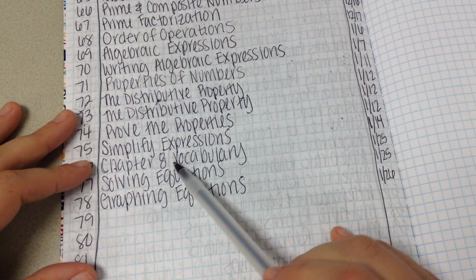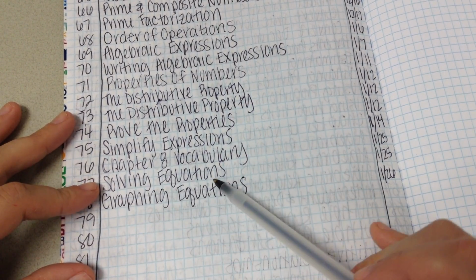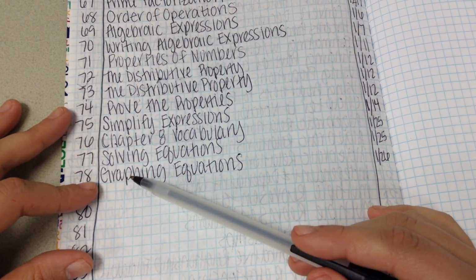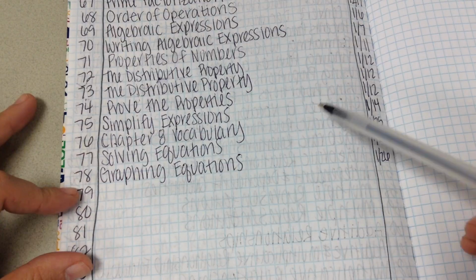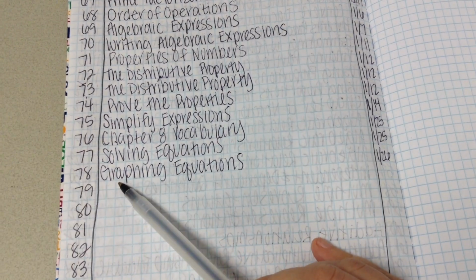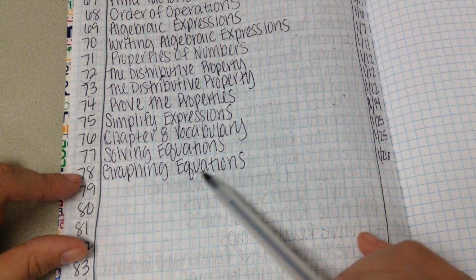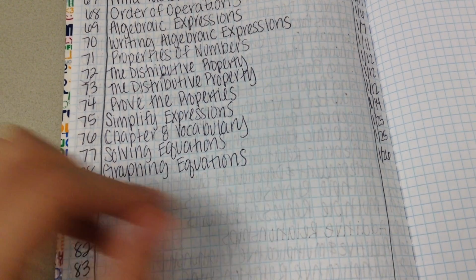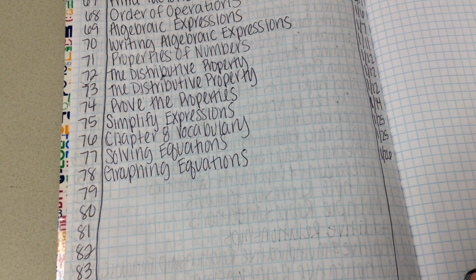Today we started chapter 8 and we learned how to solve equations. So today we're going to be learning how to graph the equations, okay? On your table of contents, I want you to go ahead and put graphing equations on page 78, okay? And then when you're done, go ahead and go to page 78.